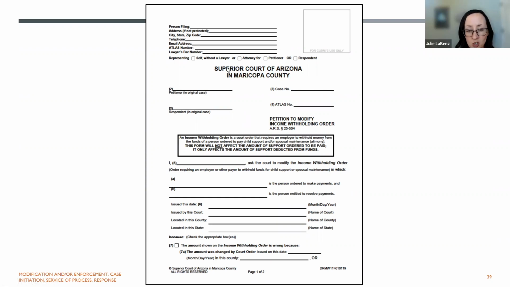So fill out your case caption, your name is here, and then indicate who is ordered to make payments, who's entitled to receive payments, all the information about the underlying order. The amount shown on the income withholding order is wrong. Now, this is an option, so you're going to check the appropriate boxes as to why the underlying income withholding order needs to be changed. So it's wrong because the amount was changed by court order. Okay, so you got a modification of child support, for example, and now you need the income withholding order changed.